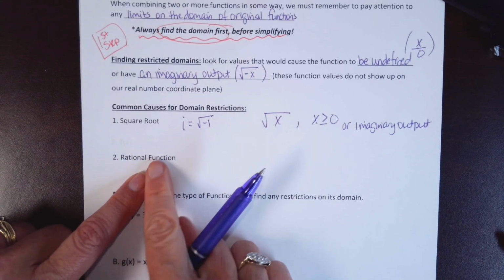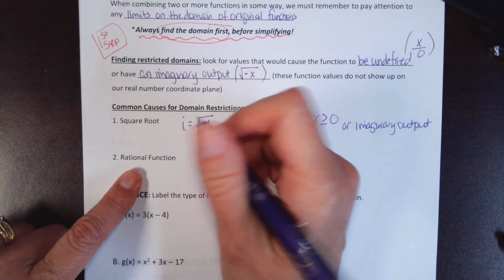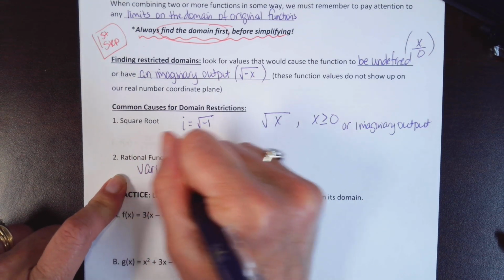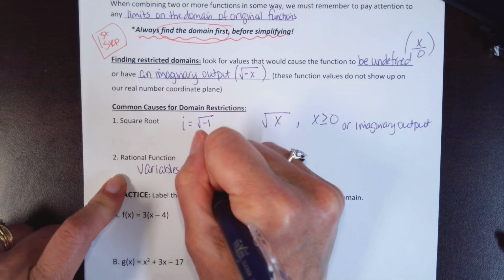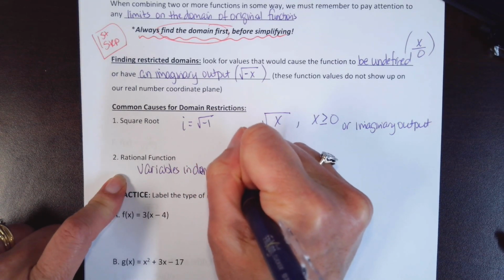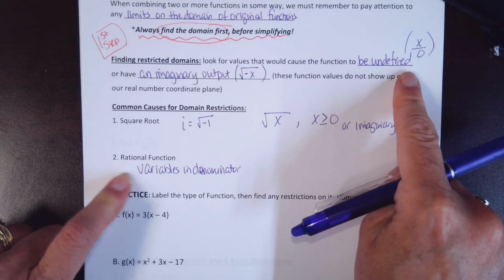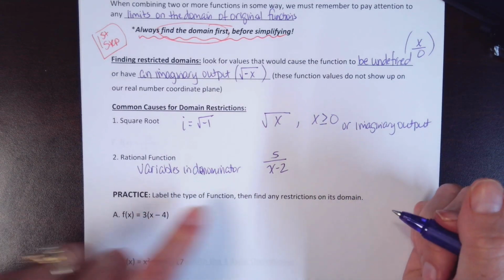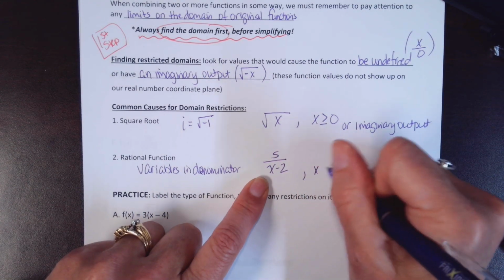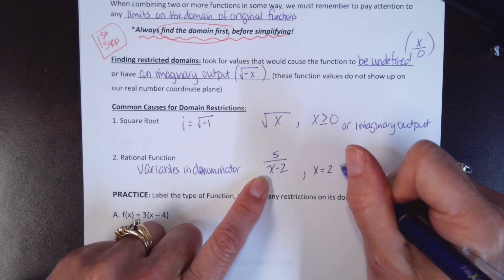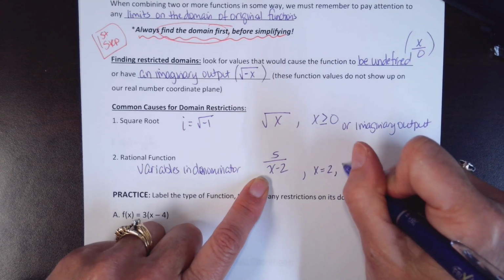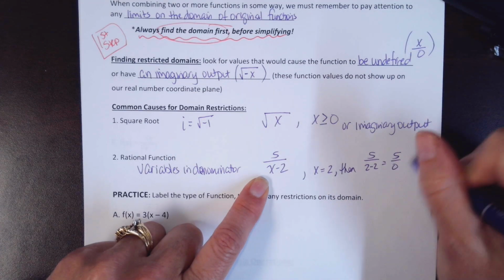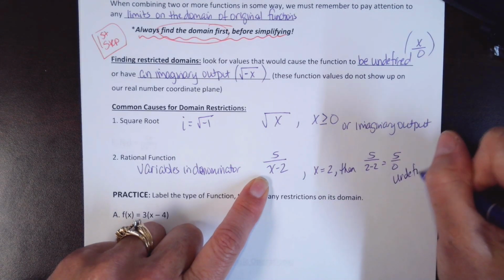If you have a rational function, that means that you have variables in your denominator. Variables in the denominator set up the situation where it could be undefined. So for example, if I have 5 over x minus 2, if I plug in x equals 2, then I have 5 over 2 minus 2, which is 5 over 0, which is undefined.